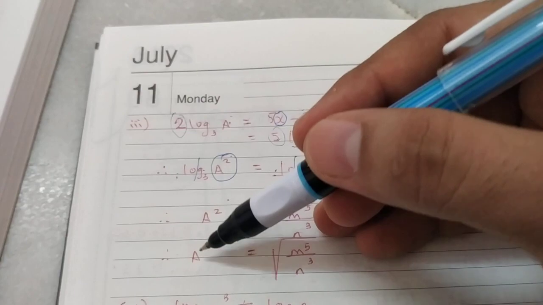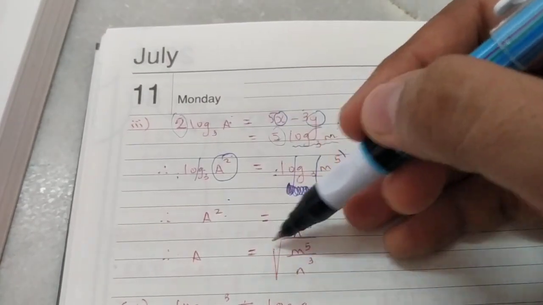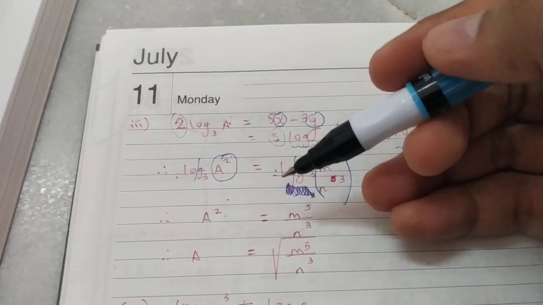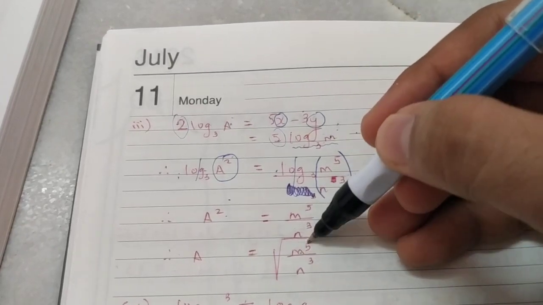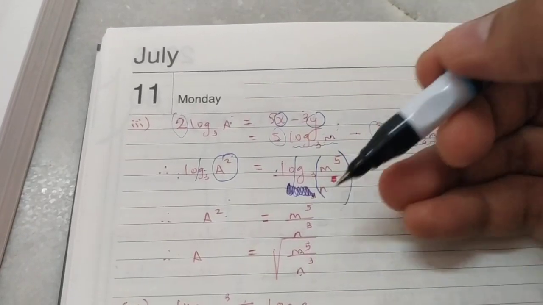But I want a alone as per the question, so the square goes and becomes square root. I could have also written this as m raised to 5 upon 2 and n raised to 3 upon 2. Even that is okay.